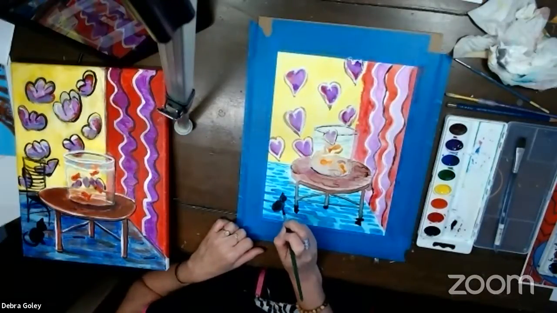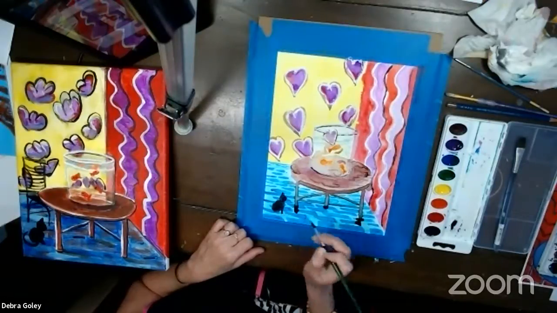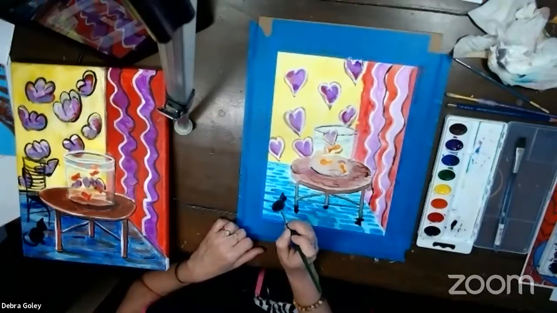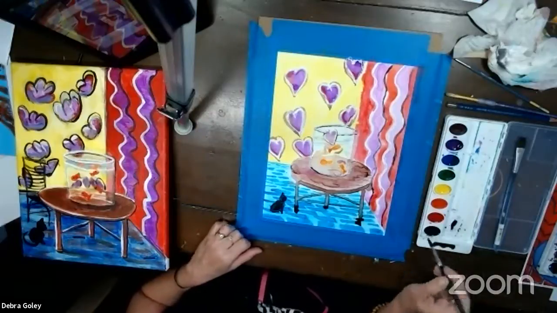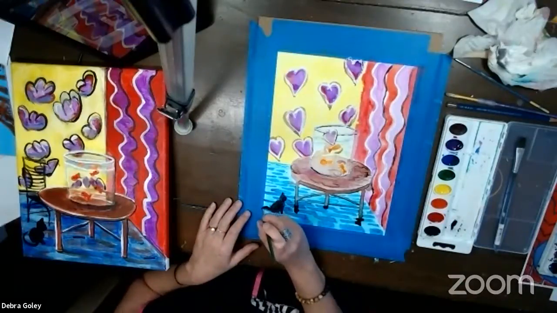And he's got some legs. And he has a tail. Big sweeping tail.